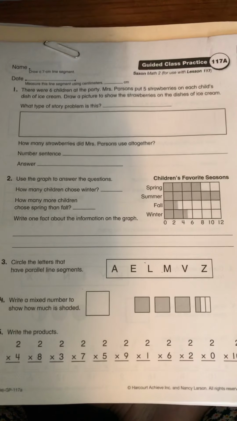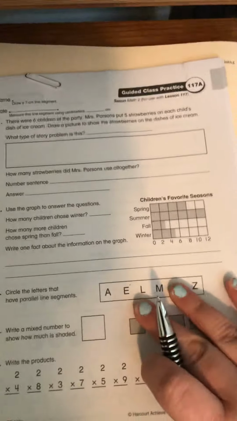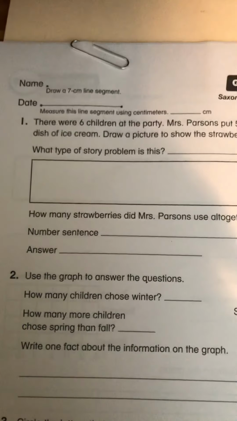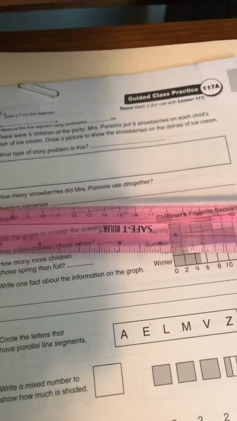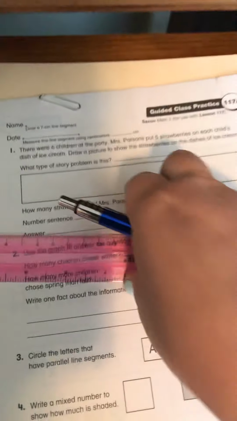So, I'm on the math class, the guided practice classroom sheet. All right, we're going to do it together. Nothing new today. Remember, we're just doing this together. All right, so at the top, it says, draw a 7-centimeter line segment. So here's my ruler.